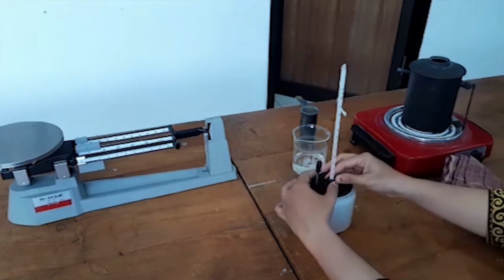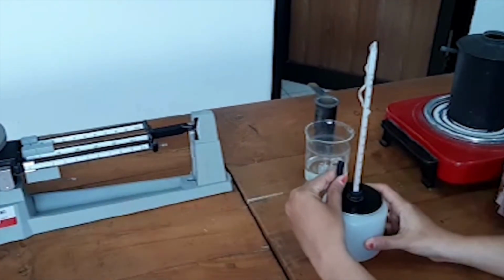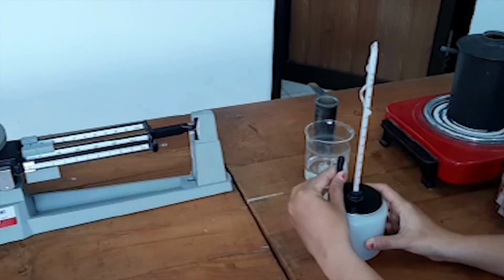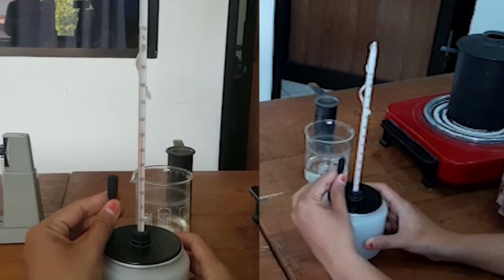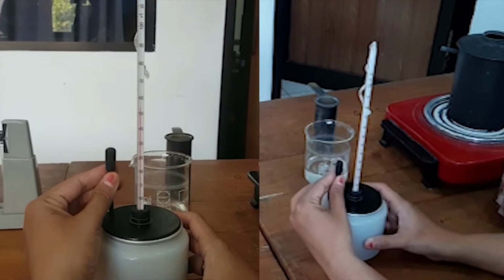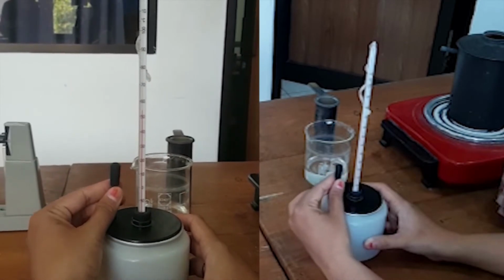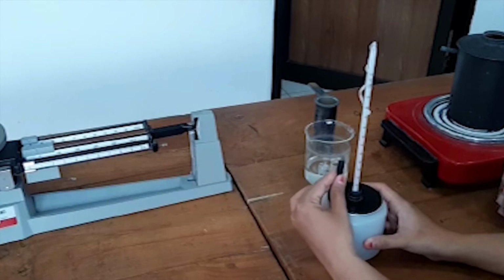And stir the calorimeter gently so that the hot water will mix with the cold water, and then you can observe the rise of the temperature shown by the thermometer. Don't forget to make a note of this temperature measurement.